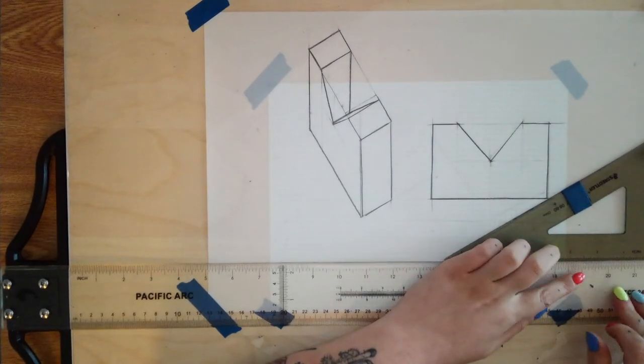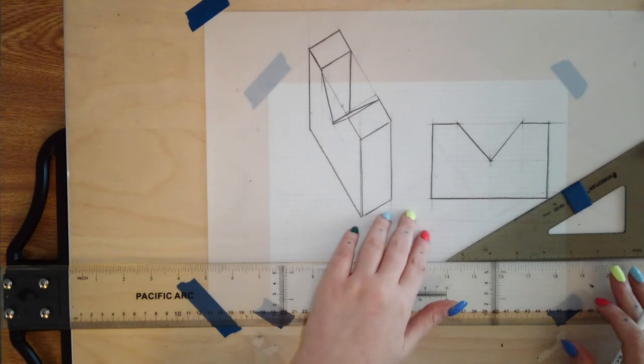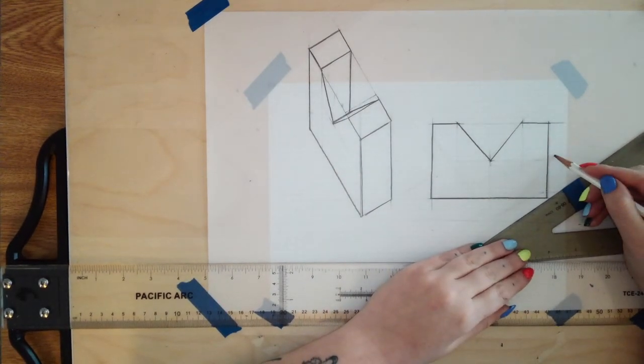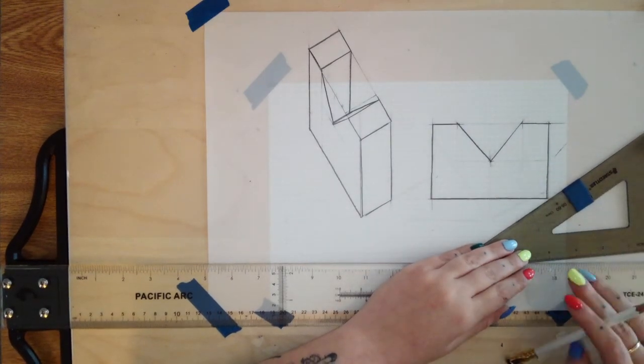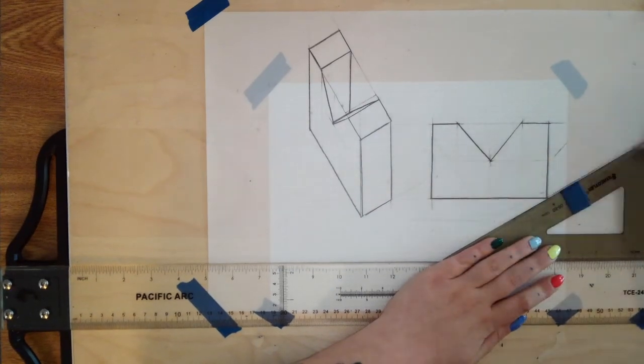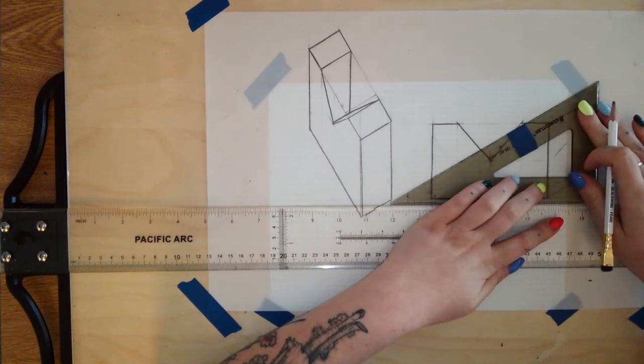So I'm going to do a 30-degree angle. Some of you, especially if you don't have your tools and you're just using graph paper, probably want a 45, which would be easiest for you, because then you could just go from corner to corner of the boxes. But I'm just going to project back at 30 degrees from all of these corners.